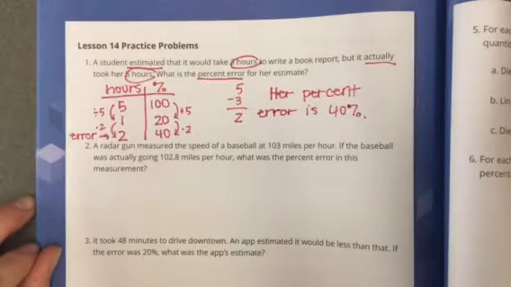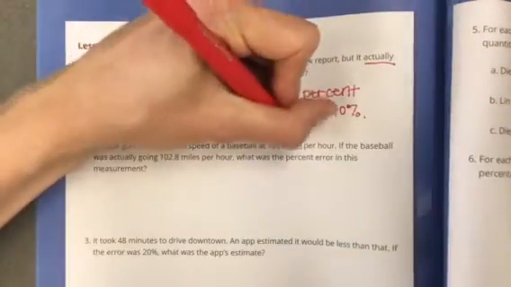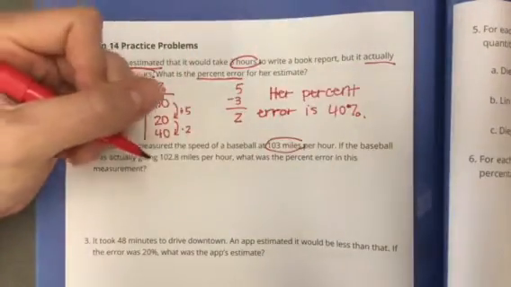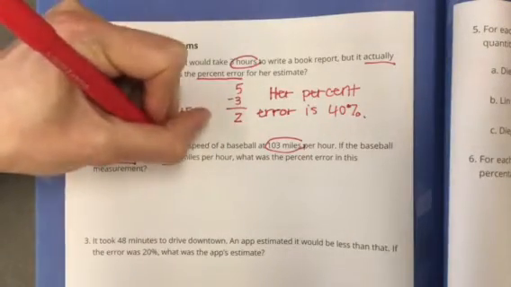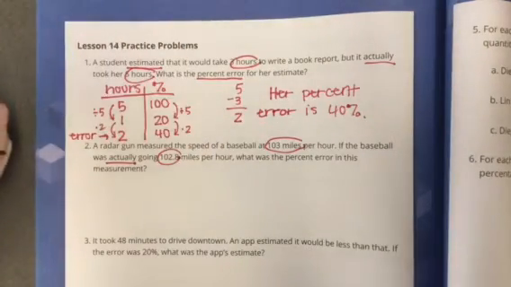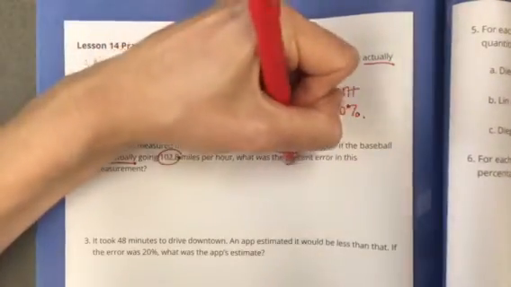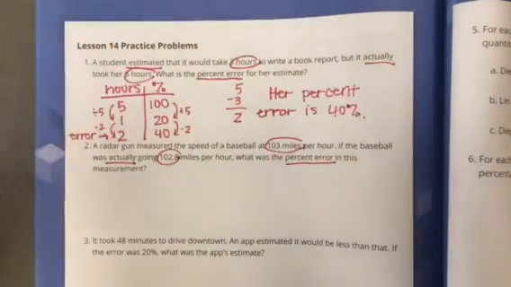Hopefully that one was pretty straightforward. Let's look at number 2. Number 2 says a radar gun measured the speed of a baseball at 103 miles per hour. If the baseball was actually going 102.8 miles per hour, what was the percent error in this measurement?